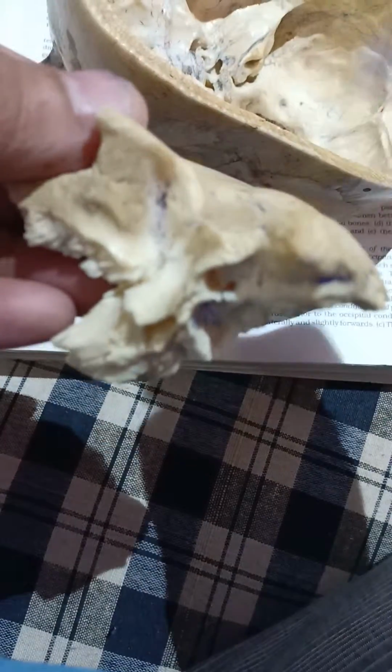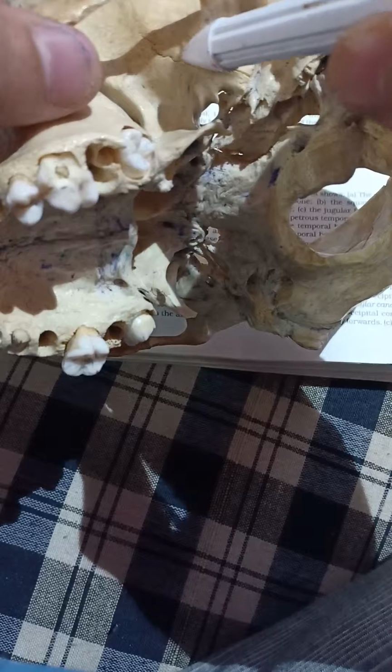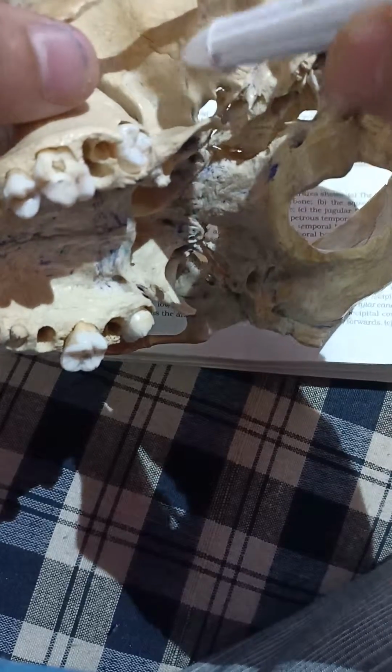This is the mandibular fossa. Then there is an articular tubercle on the anterior surface of the mandibular fossa, which is in continuation with the tubercles on the greater wing of the sphenoid.